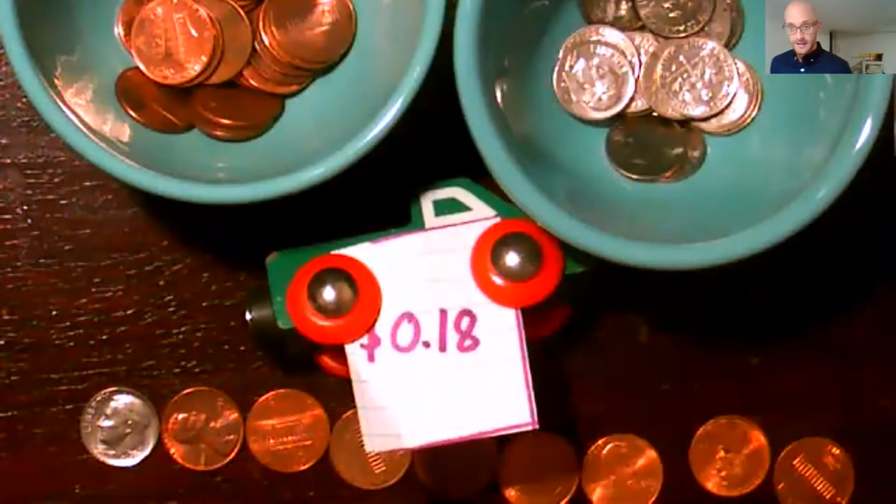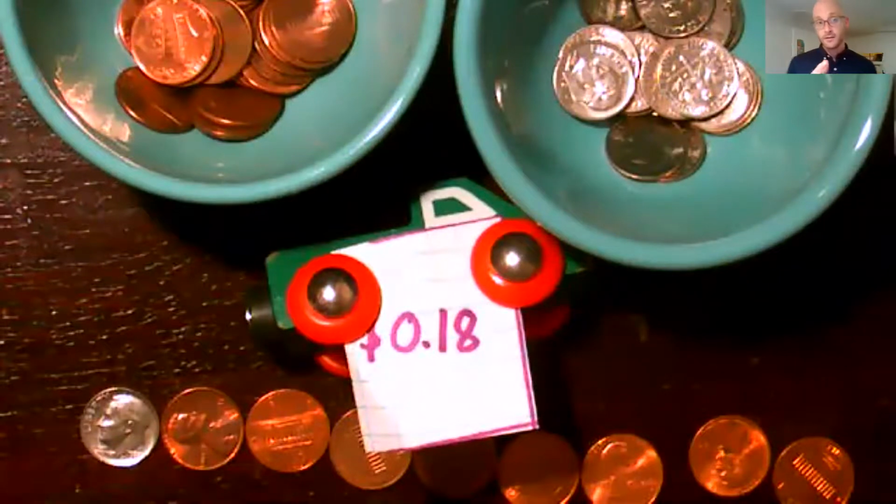There's my 18 cents. And if somebody handed me that, I would count it to make sure, yes, indeed, that's 18 cents. And then you could give them the truck. That's the buyer's market that I'm going to have you do today.